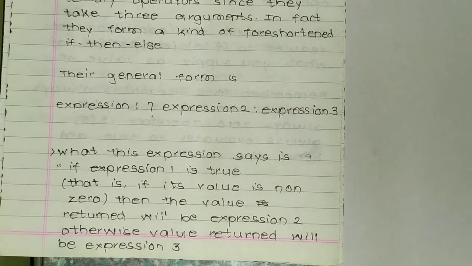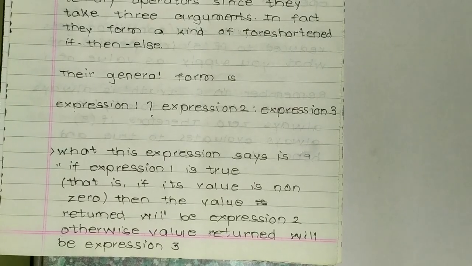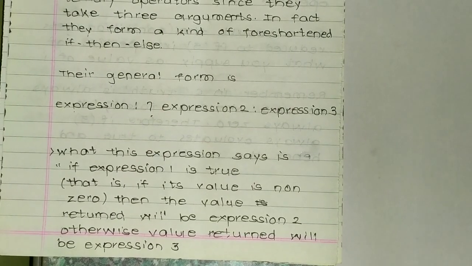What this expression says is, if expression 1 is true, that is, if its value is non-zero, then the value returned will be expression 2, otherwise the value returned will be expression 3. So it is basically comparing from one expression to another expression.